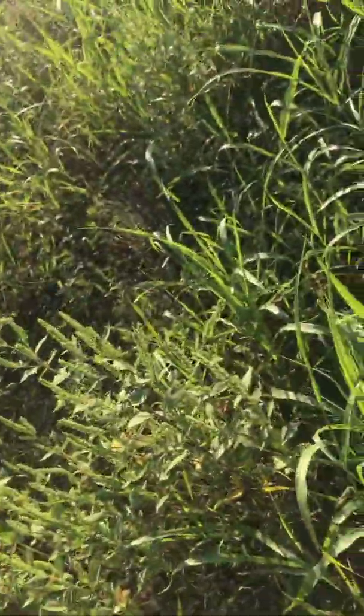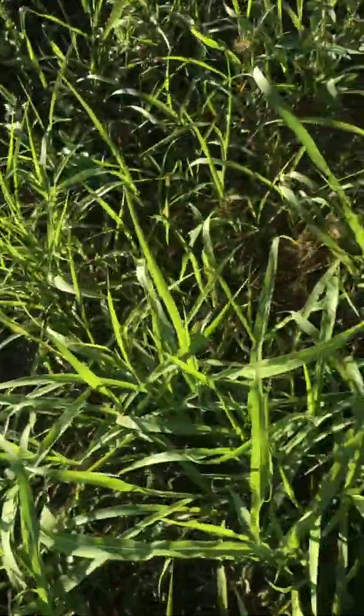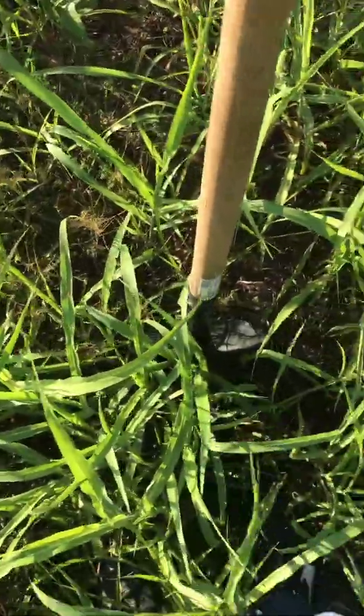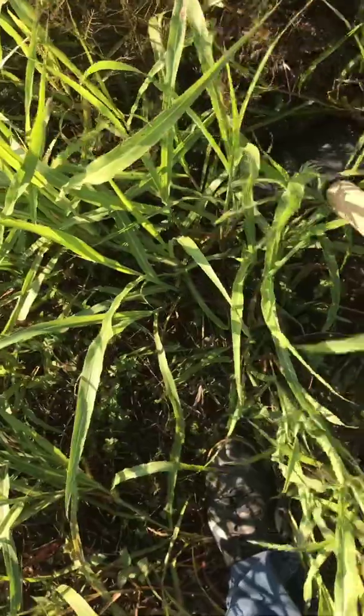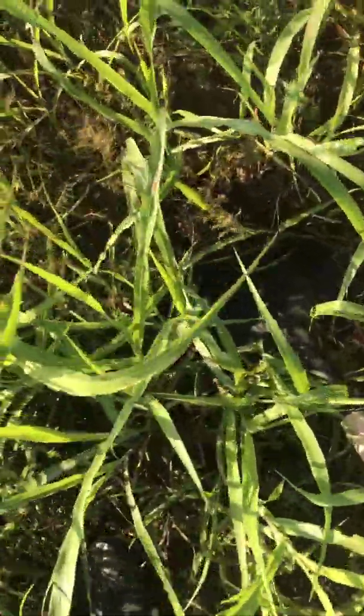The answer to this has got a lot of factors to it. Soil is supposed to have a lot of porosity. It's supposed to be very loose in texture. So let's go over here. Let's see what happens here when I jump on it. Oh, straight down. That went 6 or 8 inches down immediately.